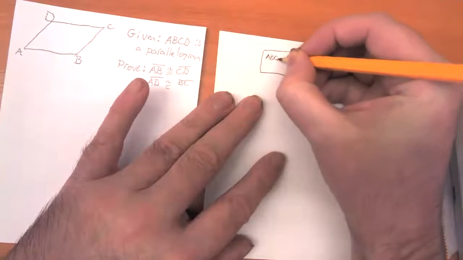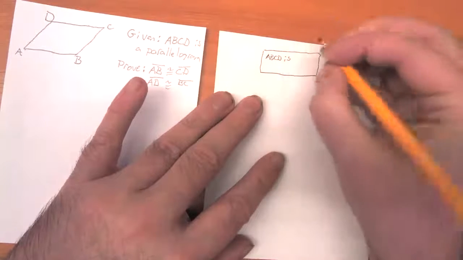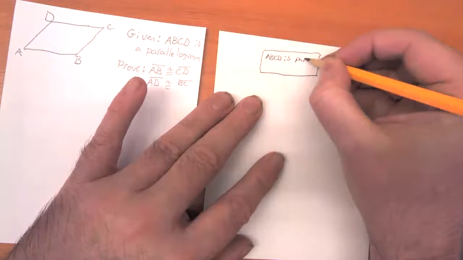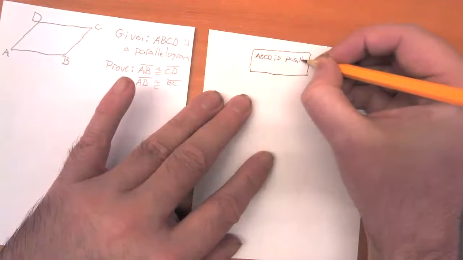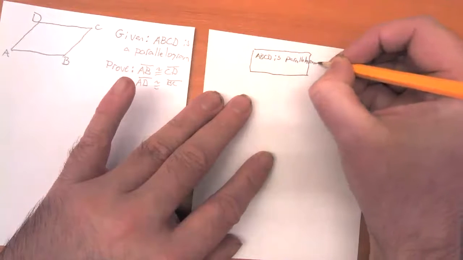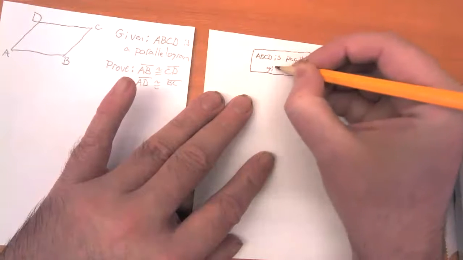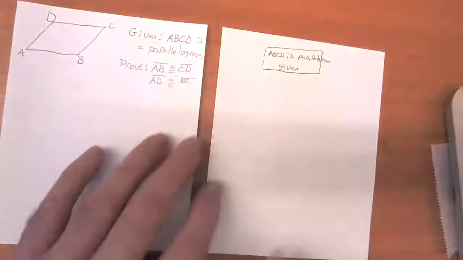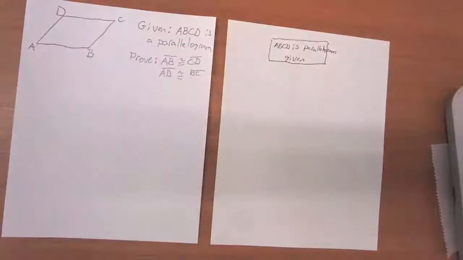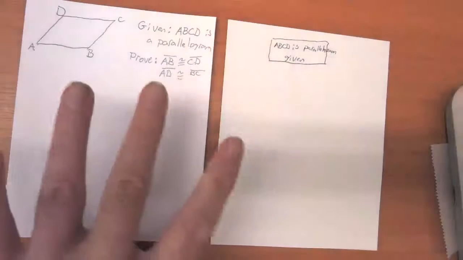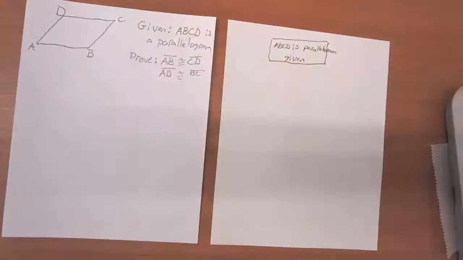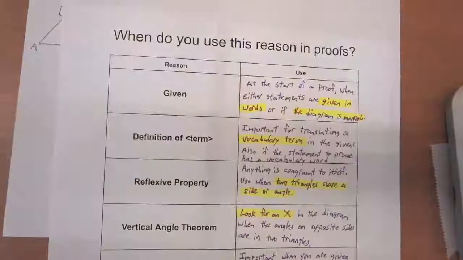ABCD is a parallelogram. Never give myself enough room. I should write the statement and then write the box. Okay. So where do we go from here? We've used up all of our givens, so we're kind of stuck on that. Let me get out my reason sheet again.